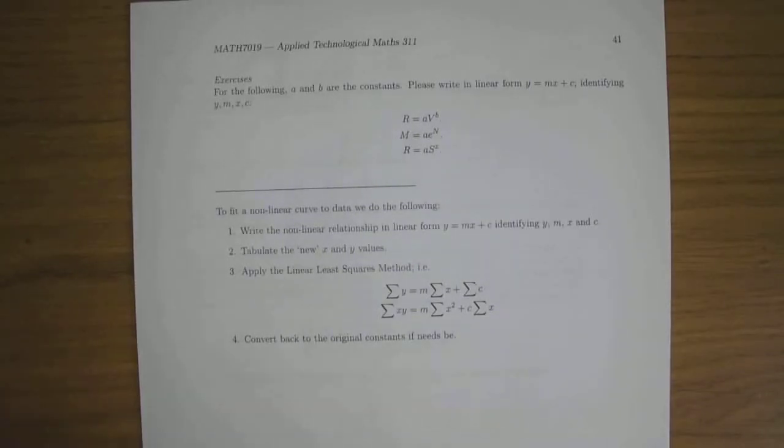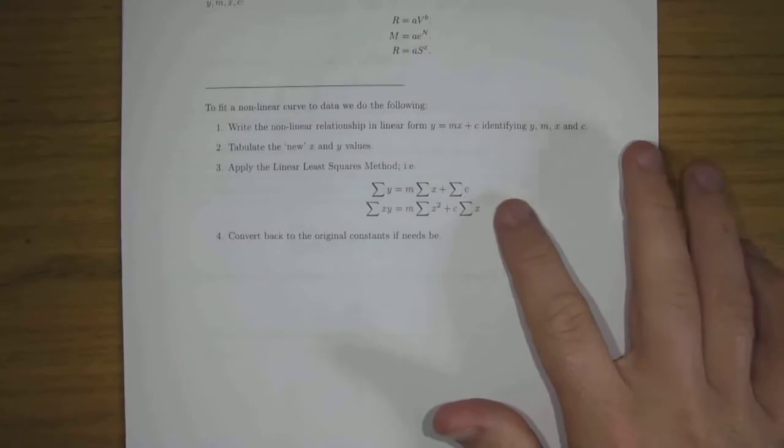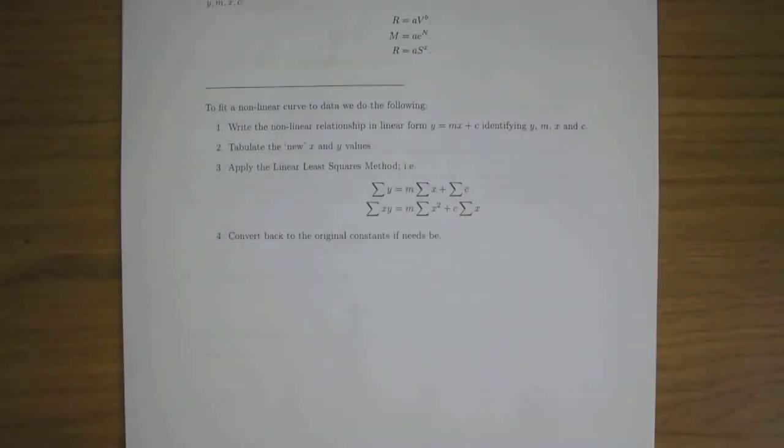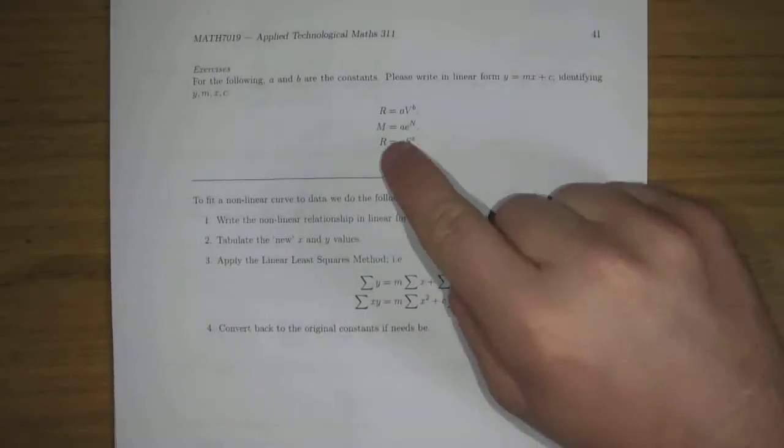Okay, some examples here of finding the curve. Now, it's not the least squares fit, it's what you might call log linear. These are some non-linear relationships, something like these, trying to find the a and the b.